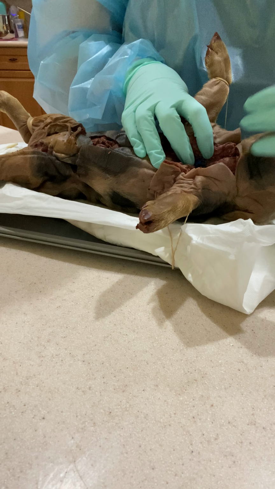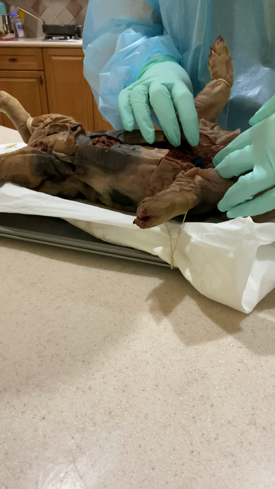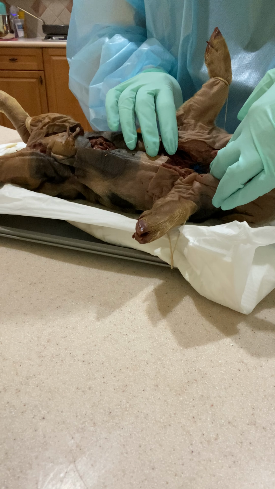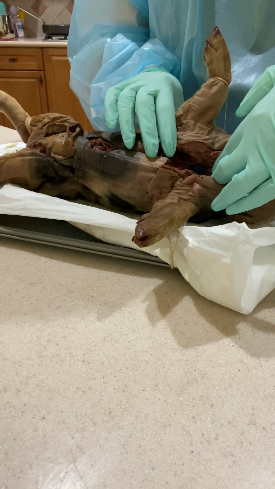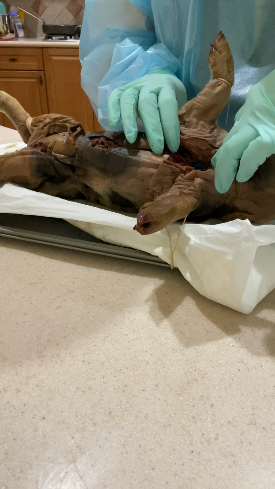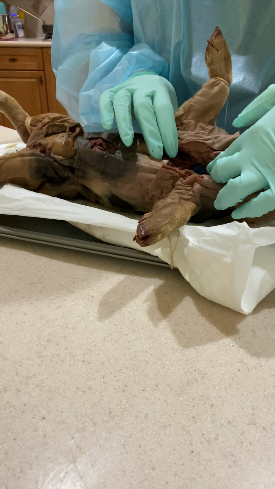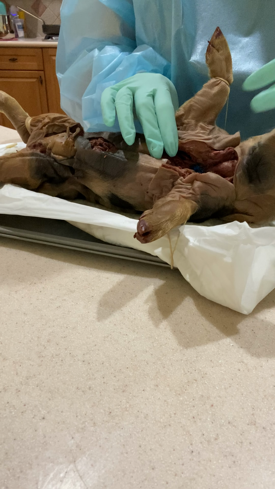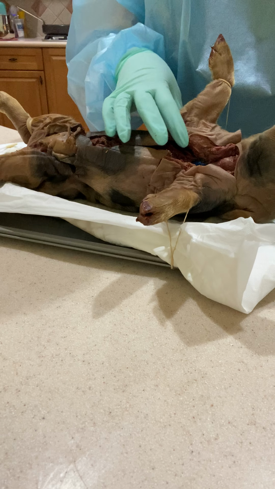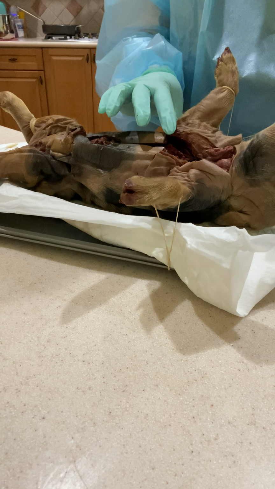Underneath that is a thinner cartilage structure, which is the trachea. The trachea provides a passageway for air to get into our lungs.